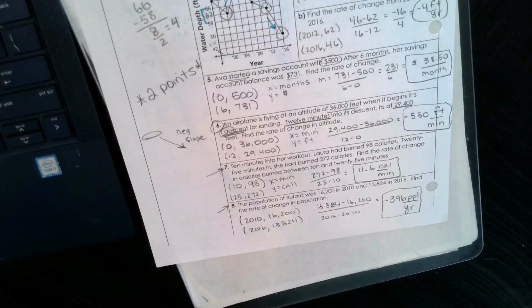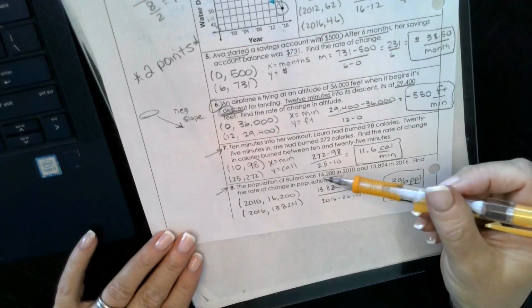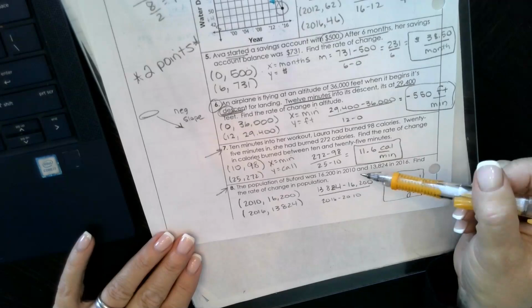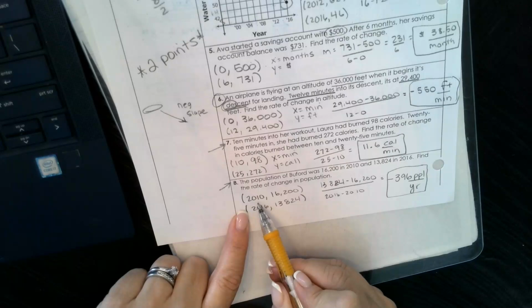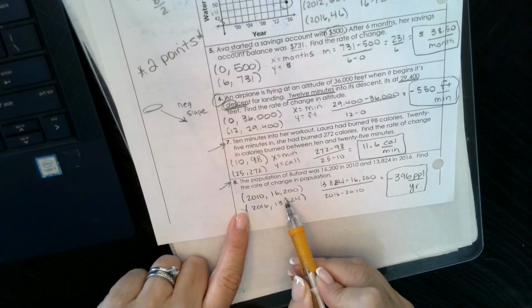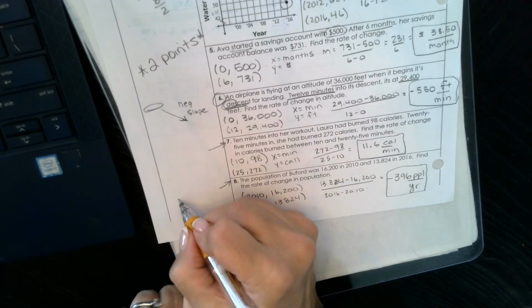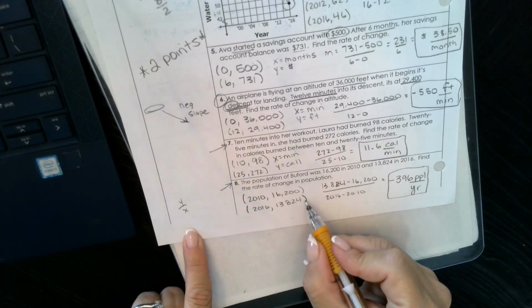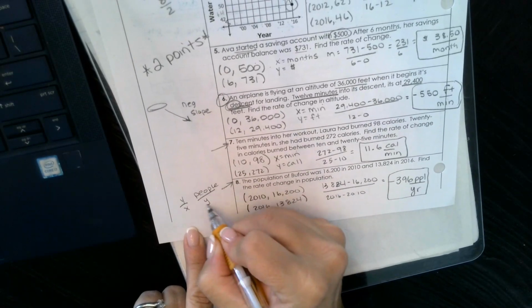Here are the two answers for this one. Number 7 is pretty easy. Number 8 is a little bit harder. So let's talk about this. So with number 8, it says the population was 16,200 in 2010. If you look at how I did my ordered pair, I put my year first and then my population. Okay, so what this is going to give me, remember I have y over x. So this gives me people per year.